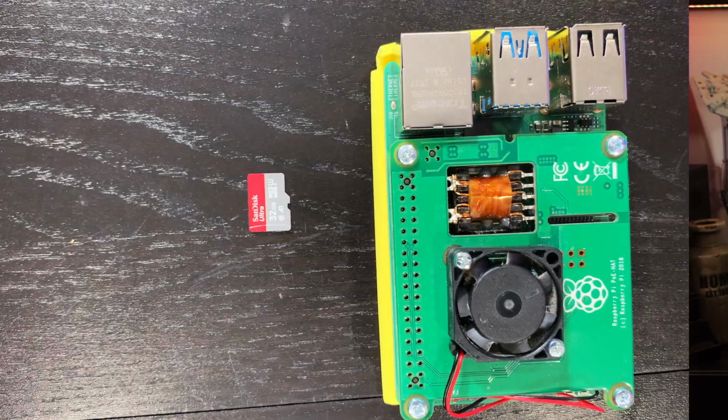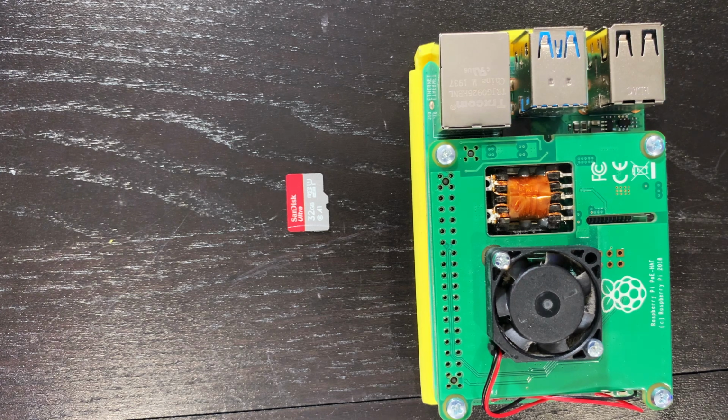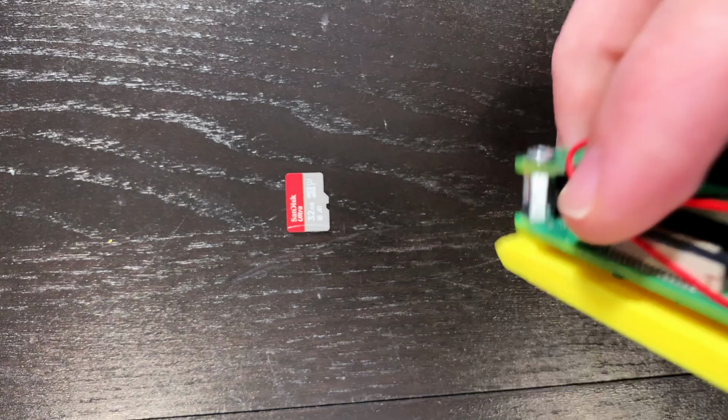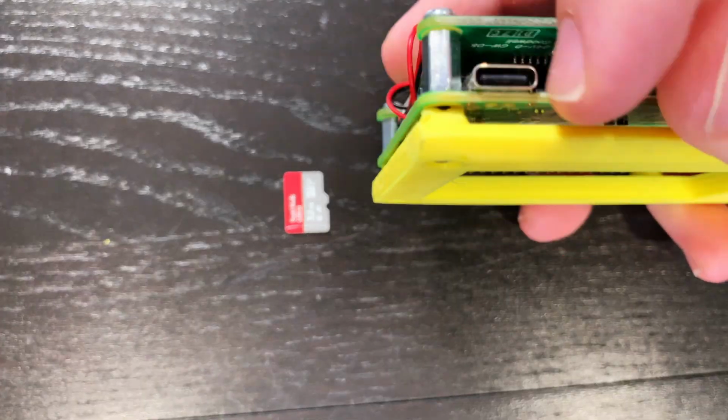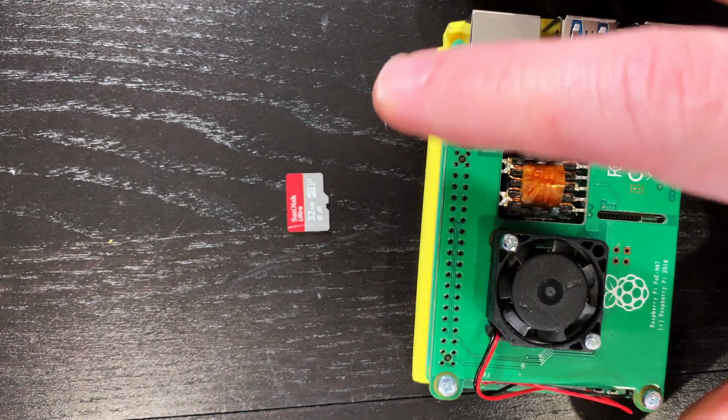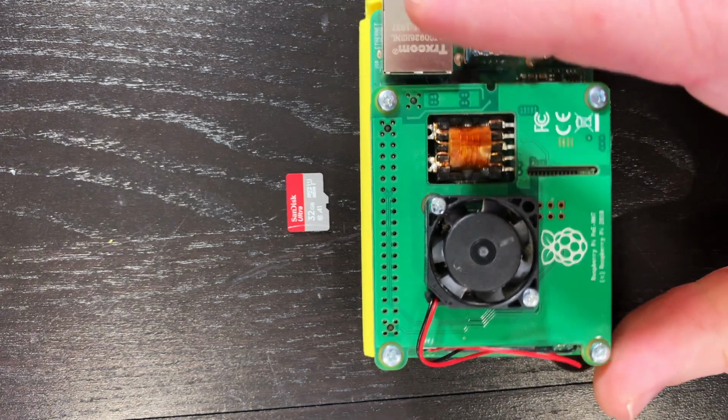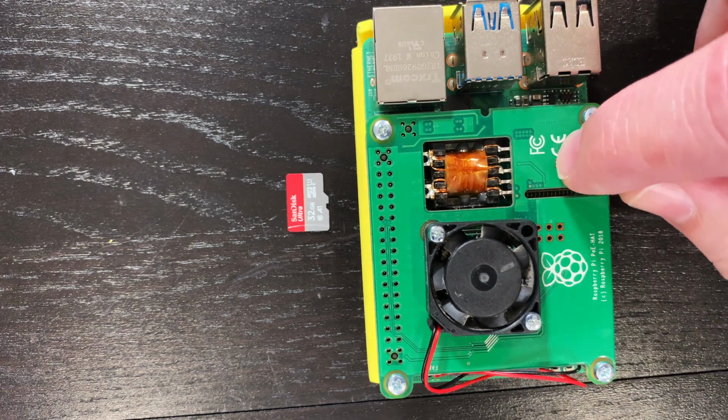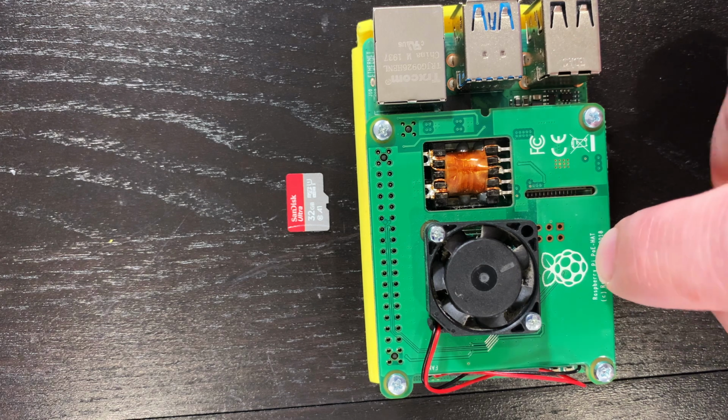Now, if you're going down the Raspberry Pi route, there's also a couple of other prerequisites. You're also going to need a way to power the Raspberry Pi. On a Raspberry Pi 4, there's USB Type-C power, or if, like me, you have a Power over Ethernet enabled switch, you can get the PoE Plus hat.